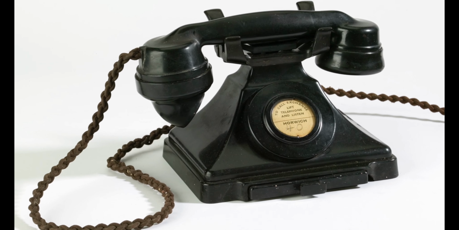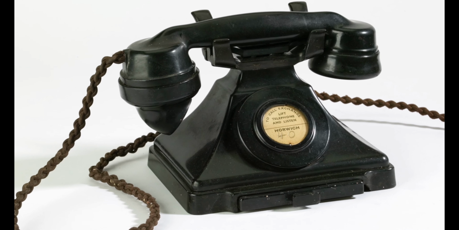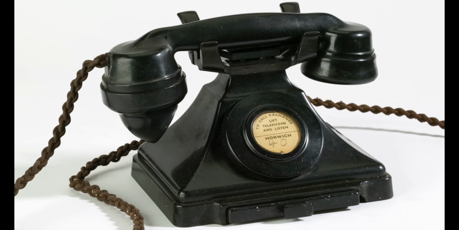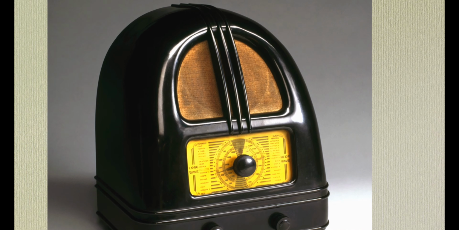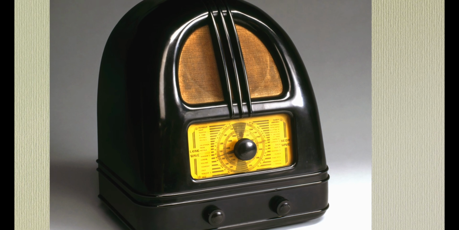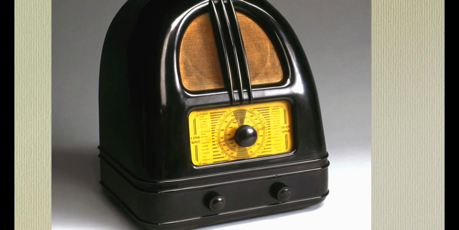Bakelite was also known for its characteristic non-conductivity with electricity, which allowed it to be used to make electrical items such as phones, computers, and radios. This invention would prove to be a transformative discovery for the rest of history.